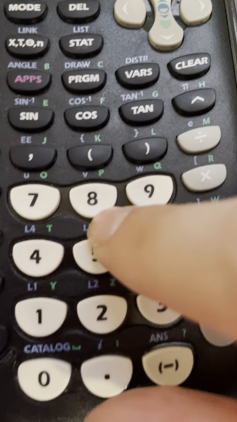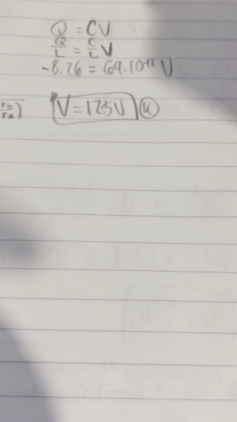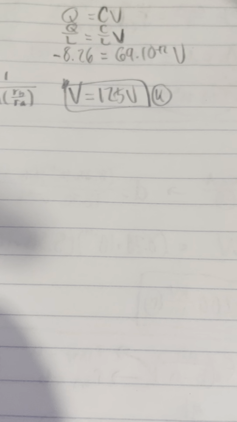That's for part K. Part L is a multiple choice question: which conductor is at higher potential? The correct answer is A, the inner conductor is at a higher potential than the outer one.